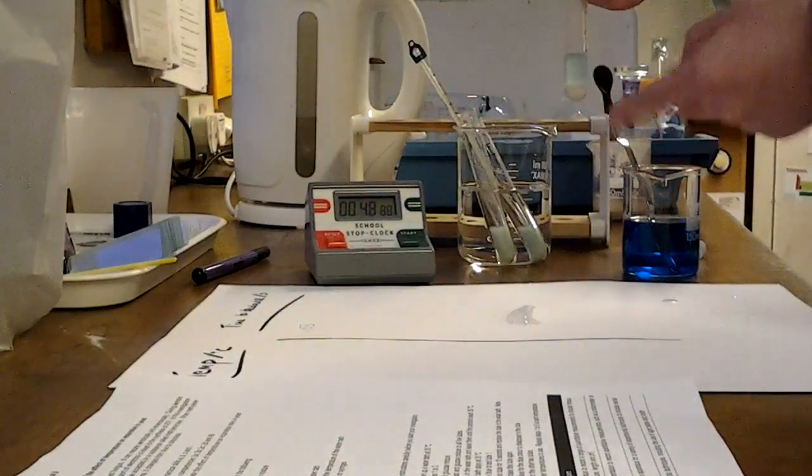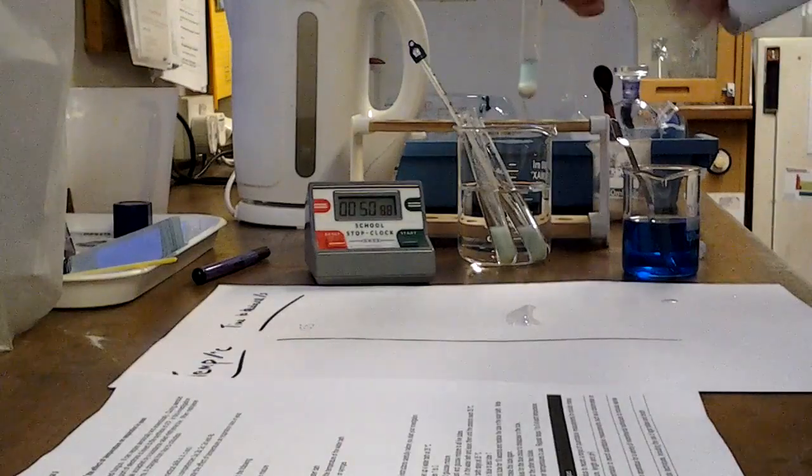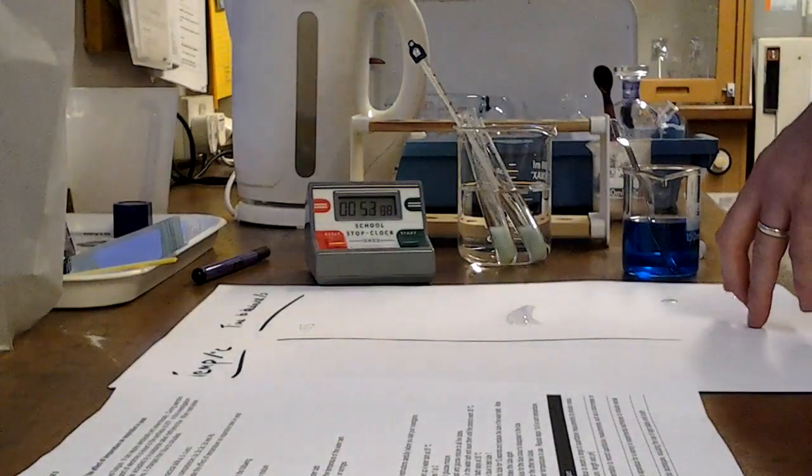One thing you must never do with this experiment is, whilst it's sitting in the water bath, you mustn't pick it up and give it a good shake.